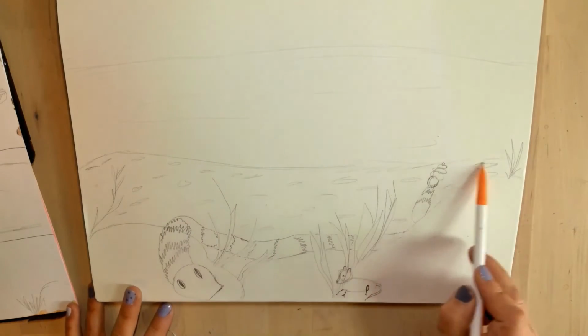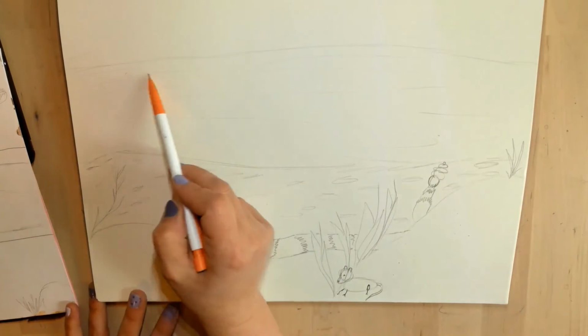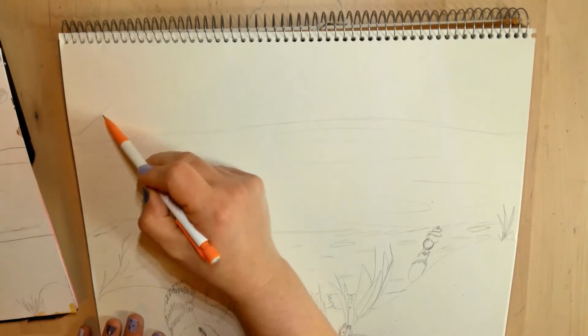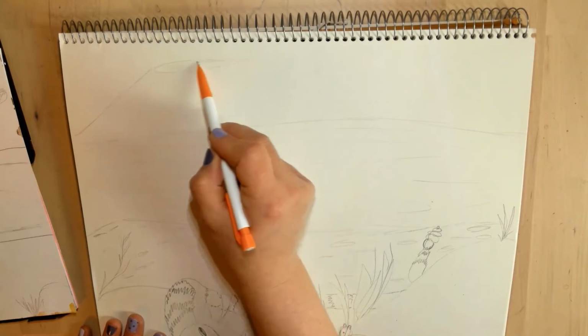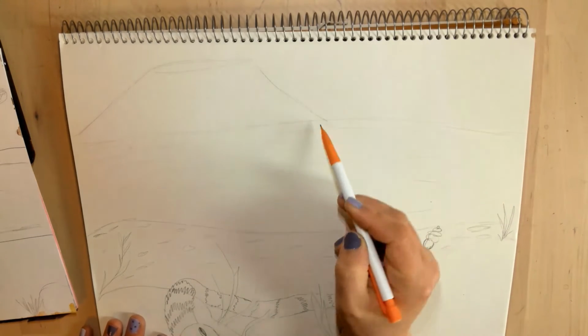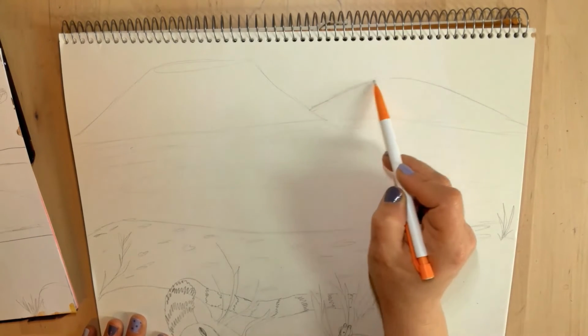And that's our water, which again will add more detail to with our paint. And then back here, it's our big old volcano, and its other little mountain friends.